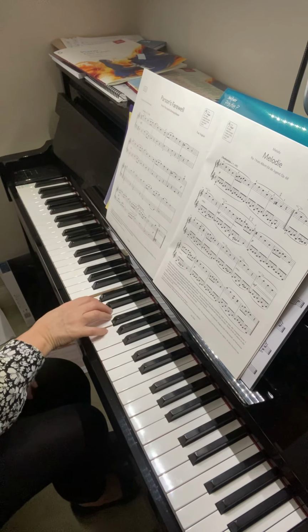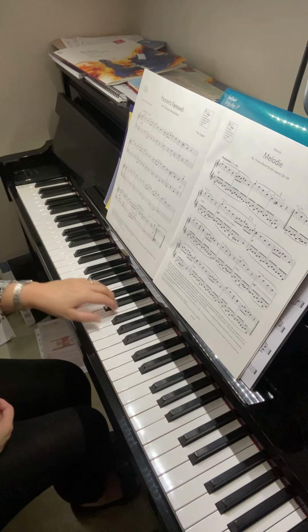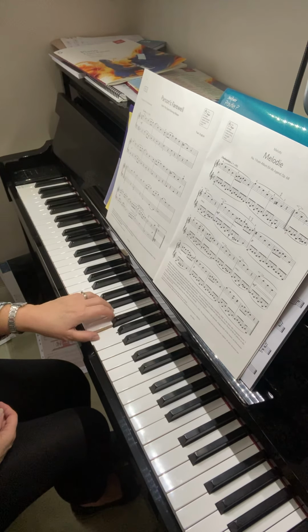So how far is that? 1, 2, 3, 4, 5. So I should do it in my left hand. 1, 2, 3, 4, 5. So we're reading 5 notes.